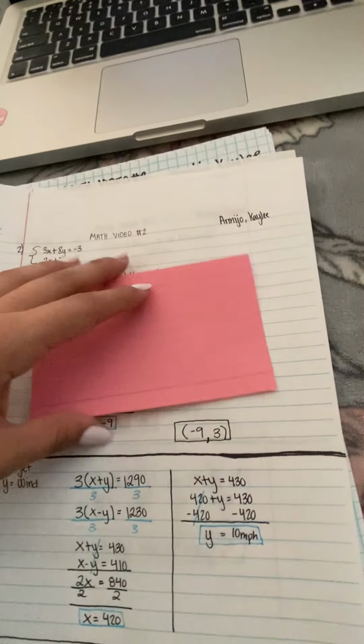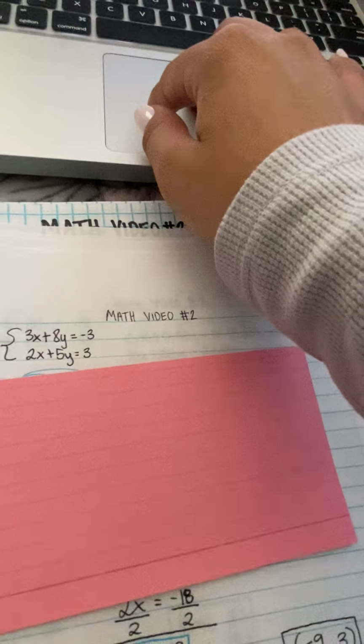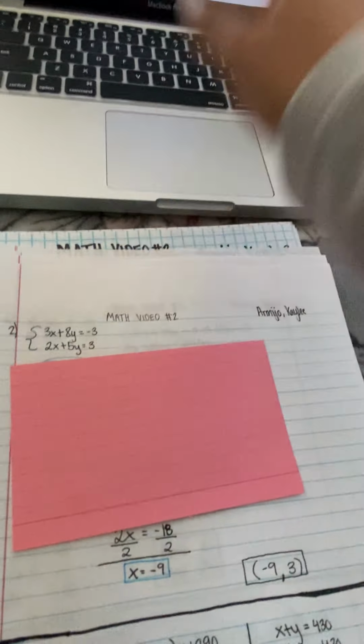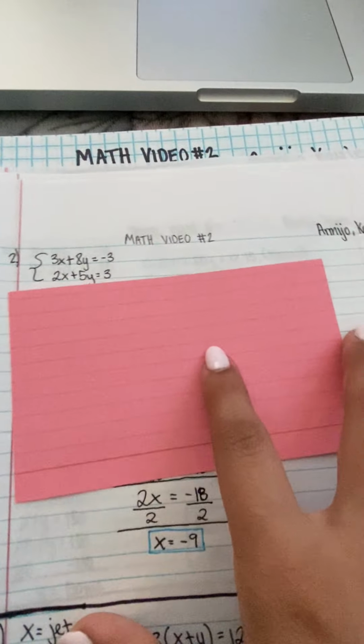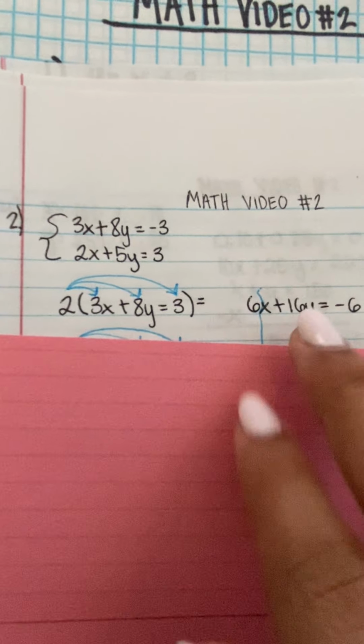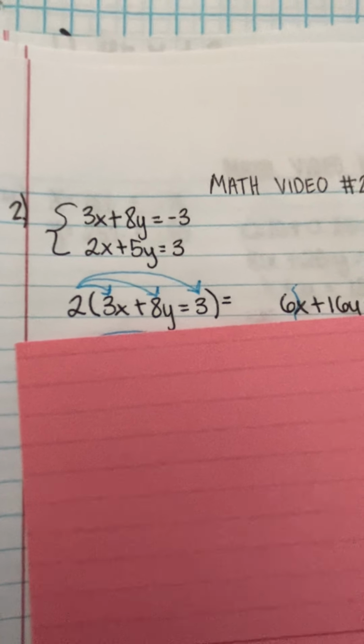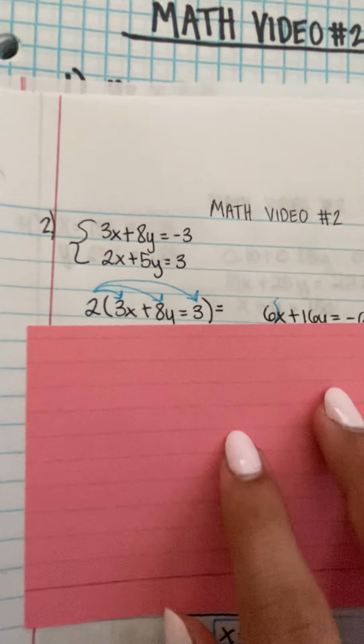Okay, so now we're doing number 2. And it says to solve by the elimination method. Basically I'm going to just solve these 2 problems separately. So my first problem, I do the 3x plus 8y equals 3.